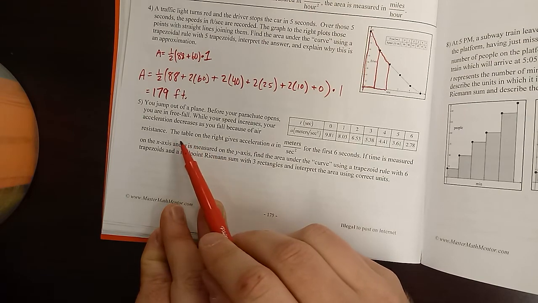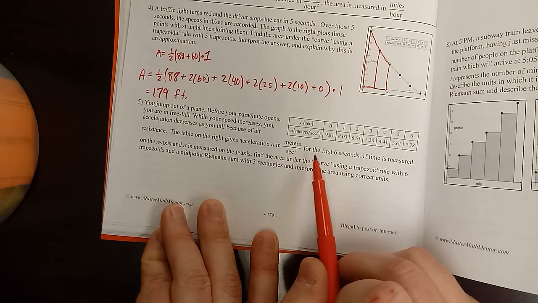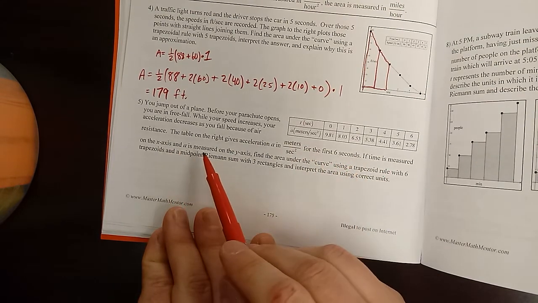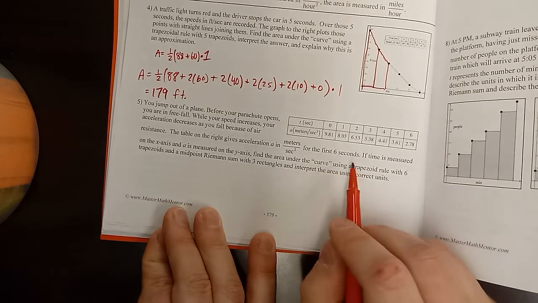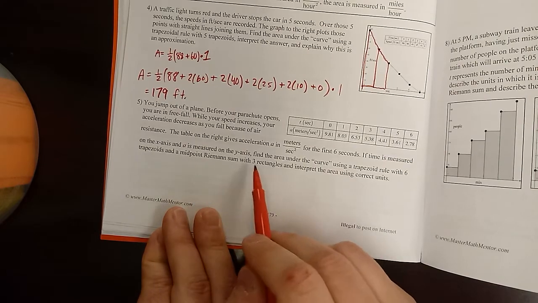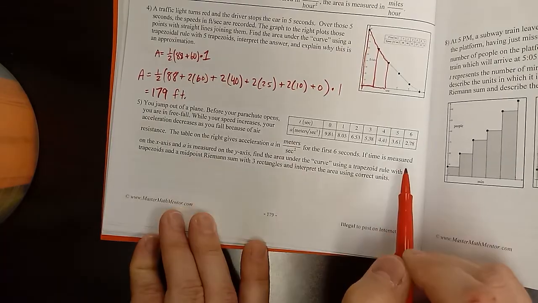So the table on the right gives acceleration a in meters per second squared for the first 6 seconds. If time is measured on the x-axis and a is measured on the y-axis, find the area under this so-called curve using a trapezoidal rule with 6 trapezoids and a midpoint Riemann sum with 3 rectangles, and interpret the area using correct units. So I'll do the 6 trapezoids first.